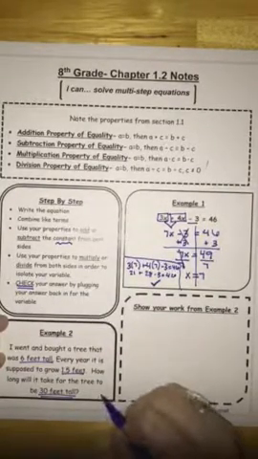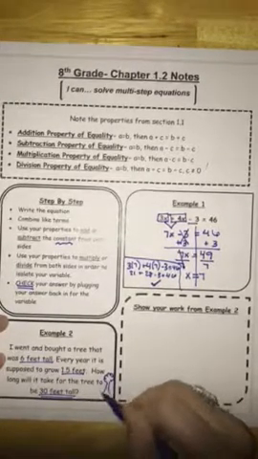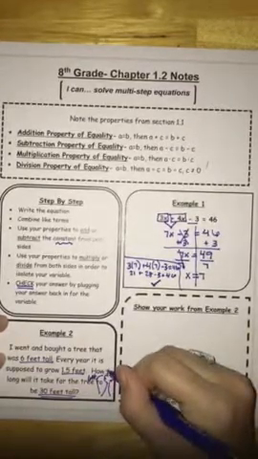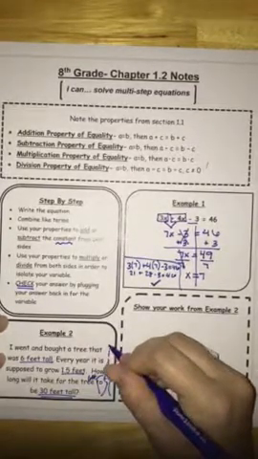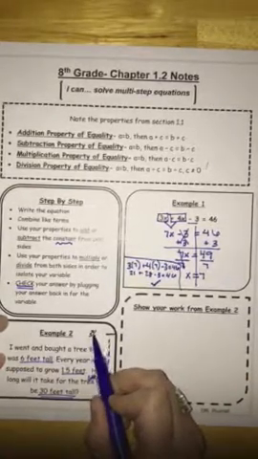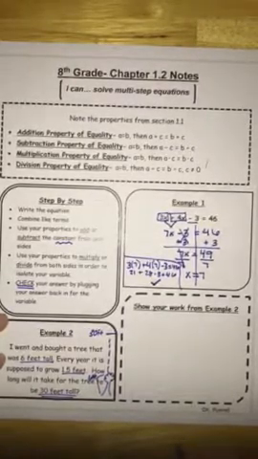Okay, so I have a tree that's already 6 feet. Every year it's going to keep growing 1.5 feet, and I want to know when it will be 30 feet tall. Okay, so here's my picture to show me what I'm trying to find.